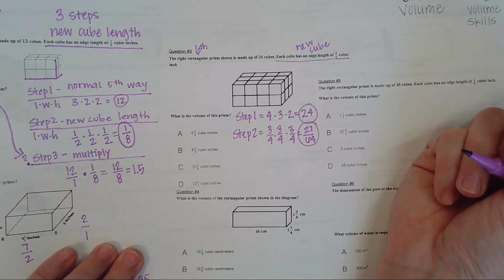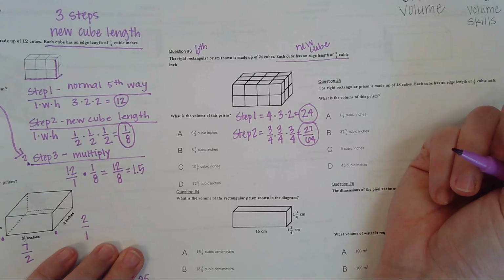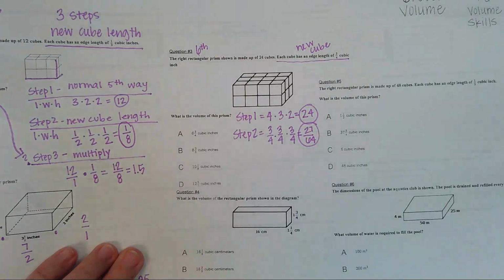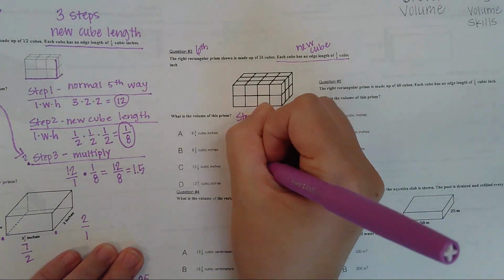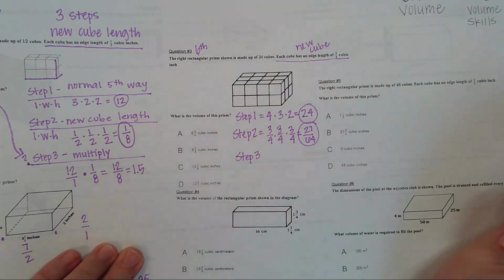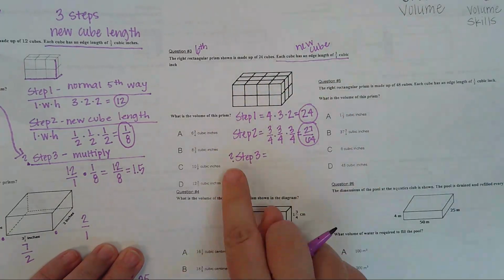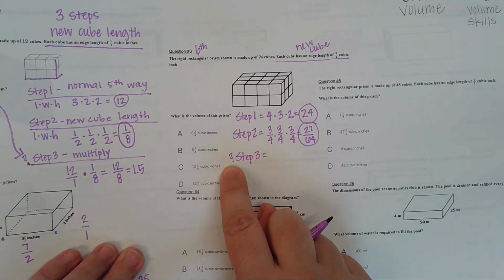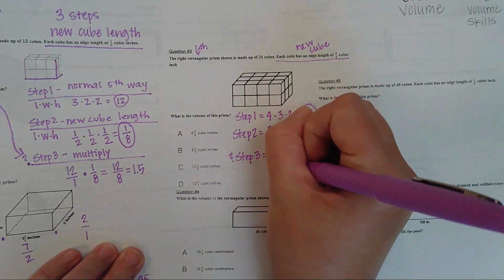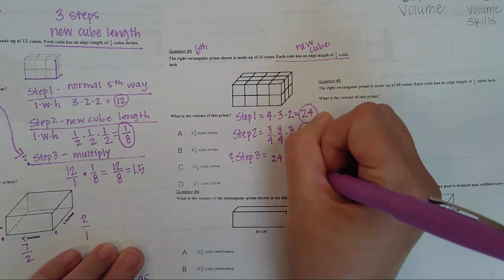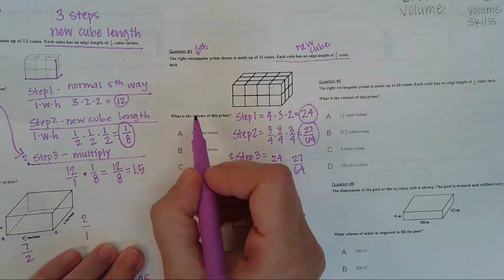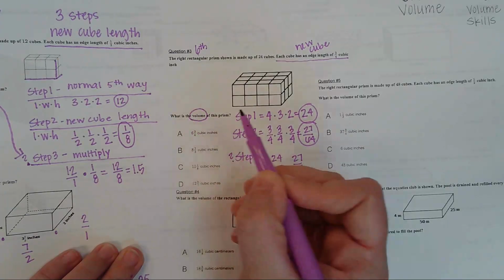Okay? You just circle those answers. Do you need to divide those? Do you need to simplify that? No, just circle step 1 and step 2, because you're going to take those answers and do something to them on step 3. So step 3. I need to go look back at the last question. It's going to tell me what to do with 24 and 27/64. What keyword is going to tell me what to do?